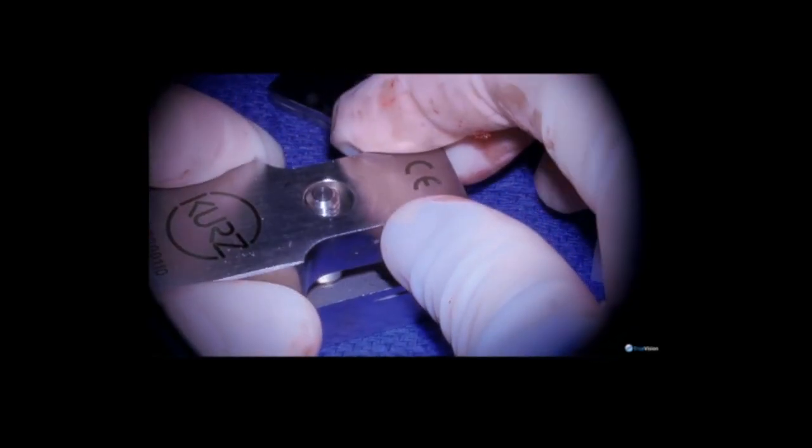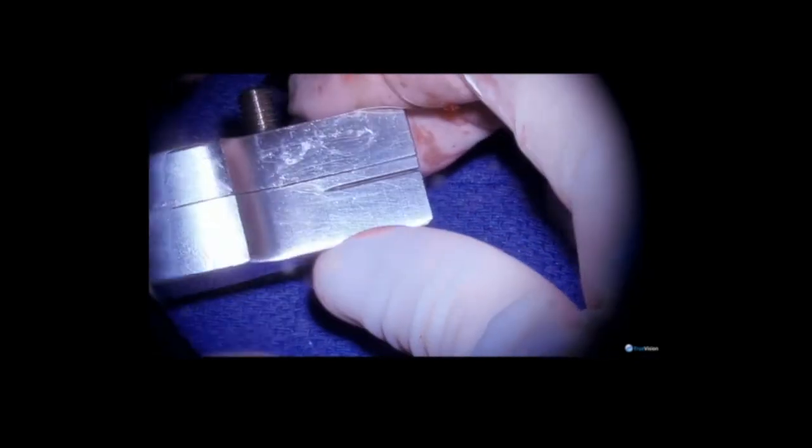I place a 0.3 millimeter shim in a Kurtz-style cartilage cutter and then slice the cartilage in half under direct visualization with the microscope.